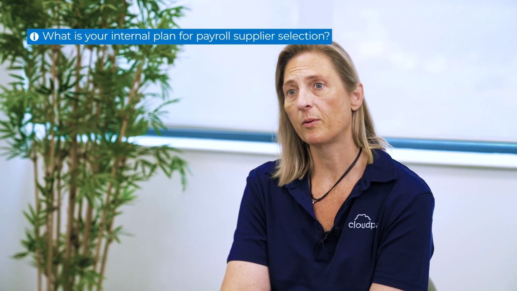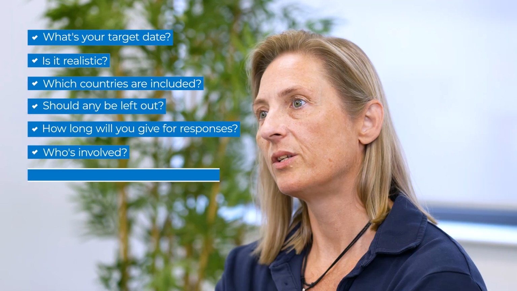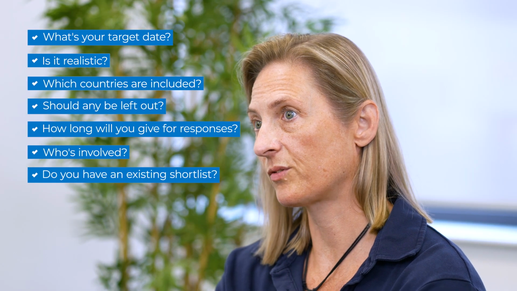Finally, develop your internal RFP strategy. Ask yourself questions like, what's your target date for having your new solution implemented? Is it realistic? Which countries are included in the scope and should any be left out of the change project? How long will you give your suppliers to respond? Who's involved in creating the RFP and reviewing the responses? Do you have an existing shortlist of suppliers? How will you evaluate the submissions? Do you have executive buy-in and budget approval?